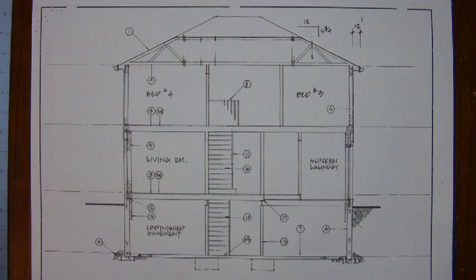Hi, this is video number 2 on how to measure model 1969. The second drawing that you want to look at is a very important drawing. We call this a cross-sectional drawing.